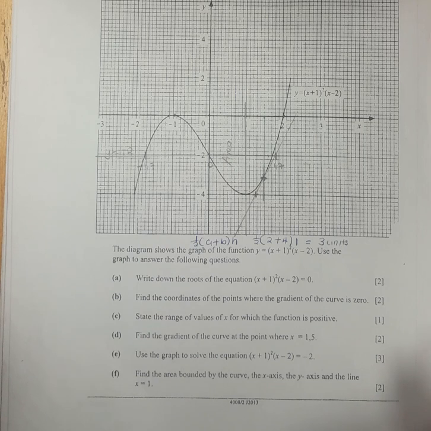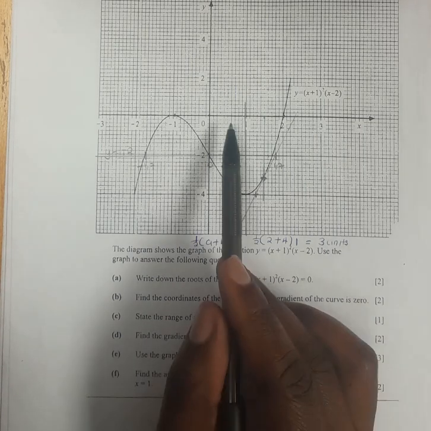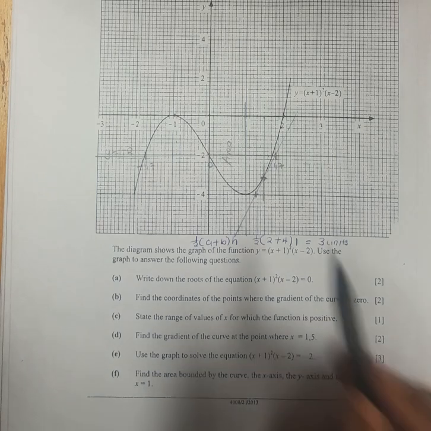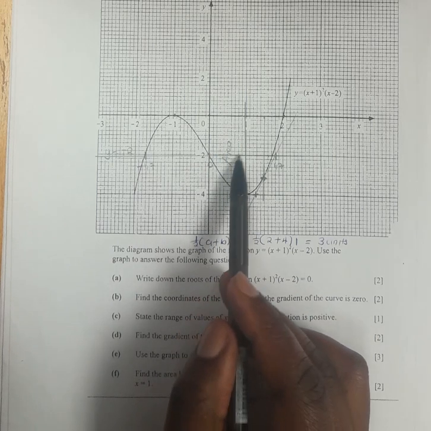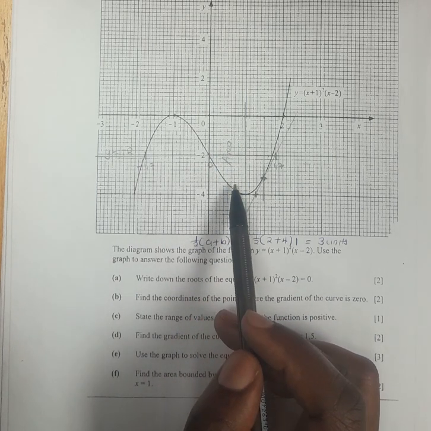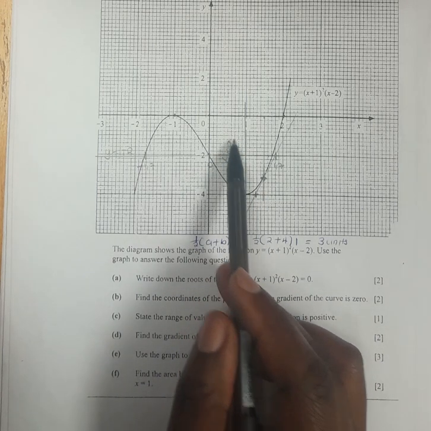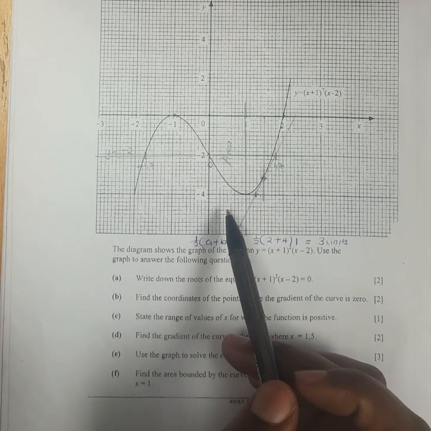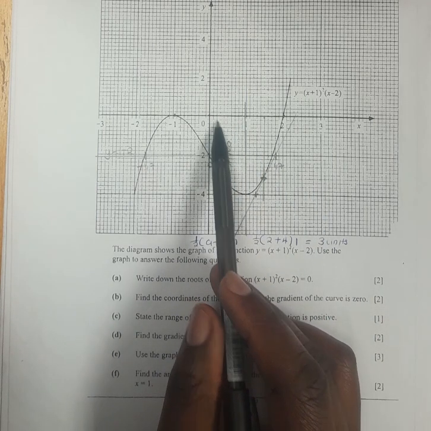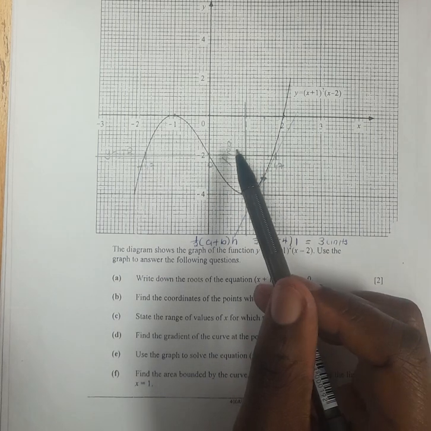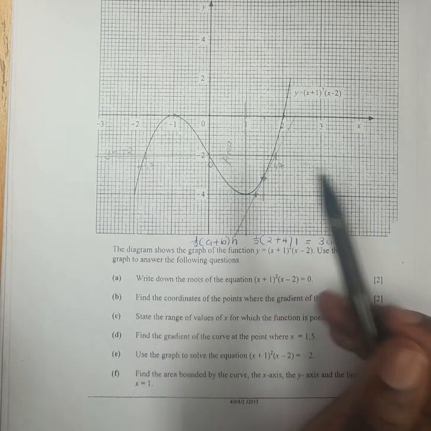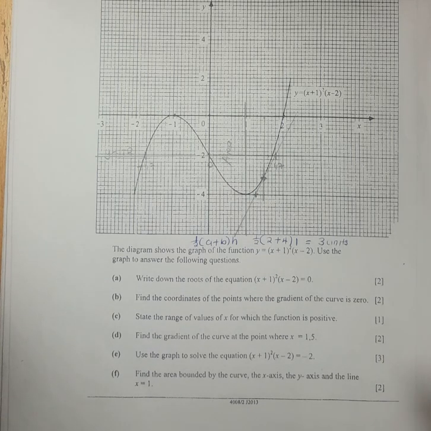And then last part, find the area bounded by the curve, the x-axis, the y-axis, and the line x = 1. This one is roughly a trapezium, so we just need to find the area of a trapezium. Or another method is that we are going to say area of this rectangle minus area of this triangle in order to find the area of this trapezium. I hope you are now ready to answer a question on functional graphs.